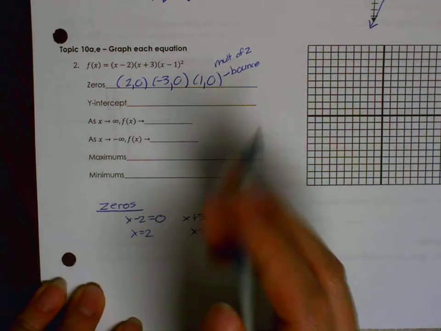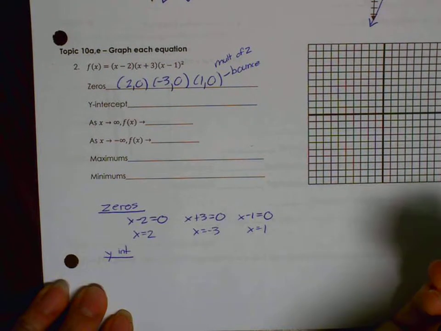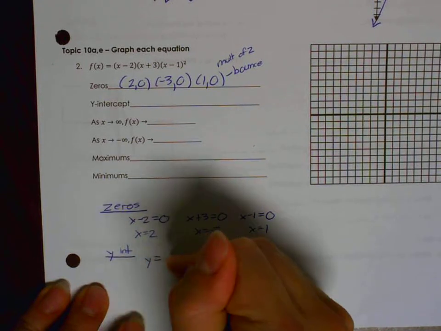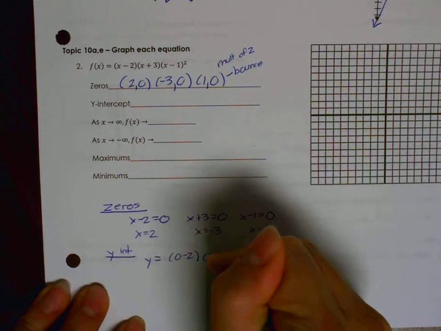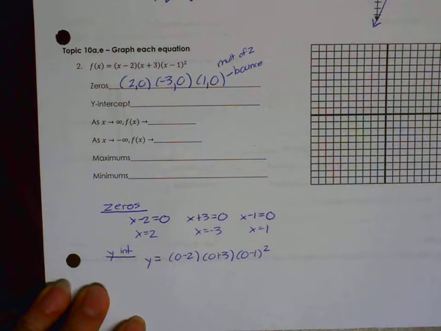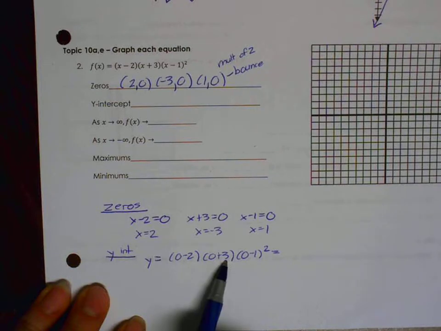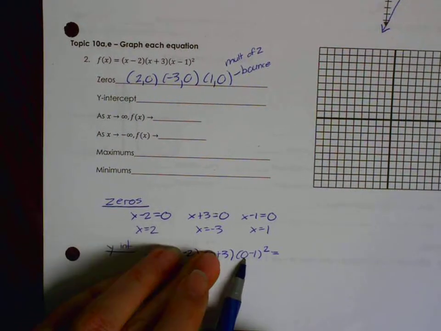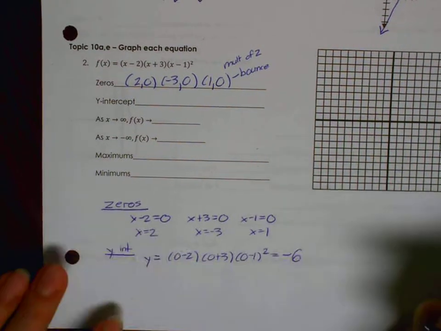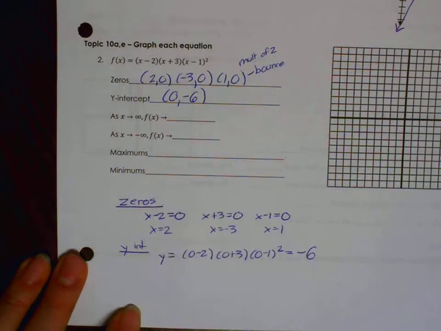My y-intercept. To do my y-intercept, all my x's are 0. And I'm trying to find what y is. So I've got y equals (0 minus 2)(0 plus 3)(0 minus 1) squared. And when I solve that, I get -2 times +3 is -6, and (-1) squared is 1. So -6 times 1 is still just -6. So my y-intercept is (0, -6).